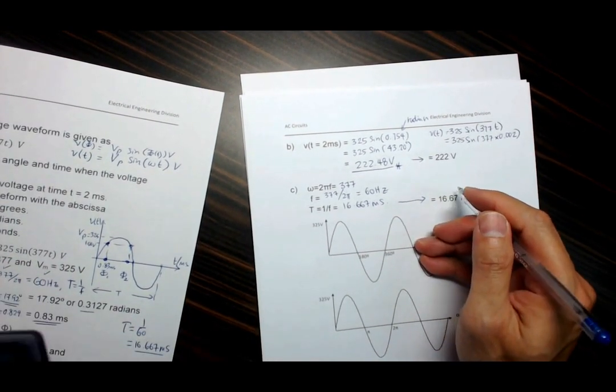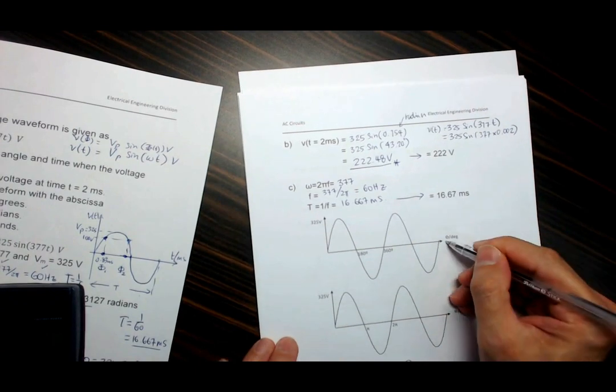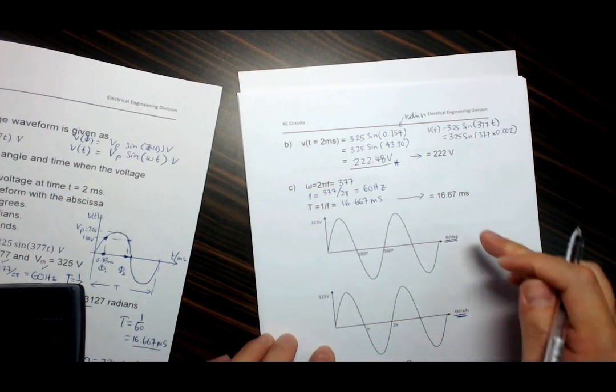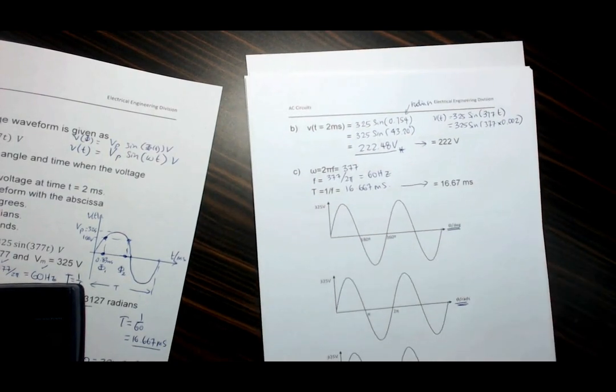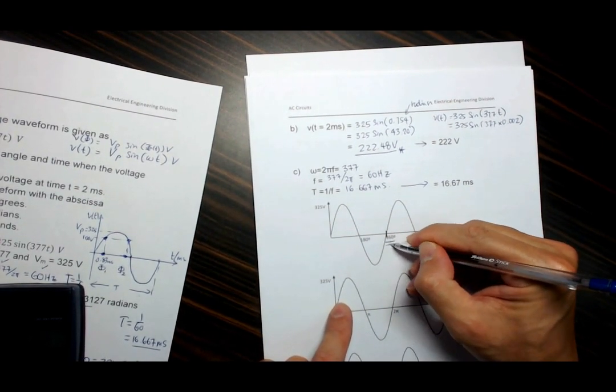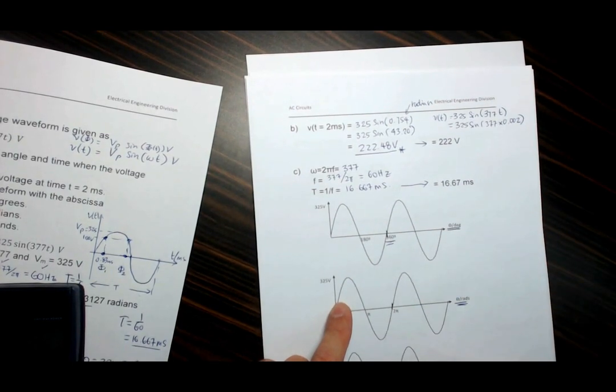If you want to draw the three waveforms in degrees, in radian, or in time, we can just put in here half of the period. Now in radian, we convert the equivalent. Here is 360 degrees. So at this point, we have 1 cycle, and this is the period that we're talking about.